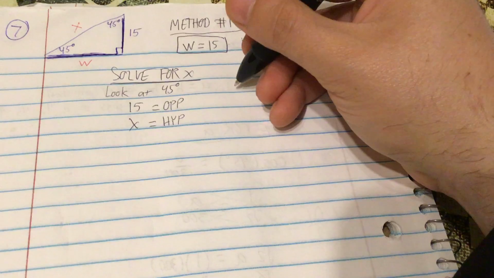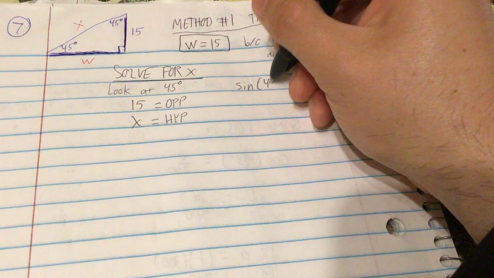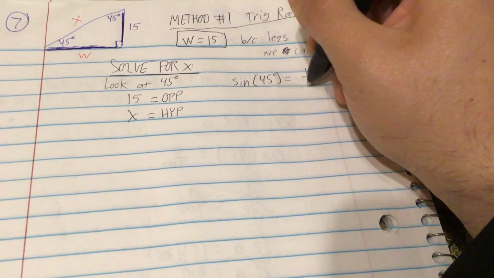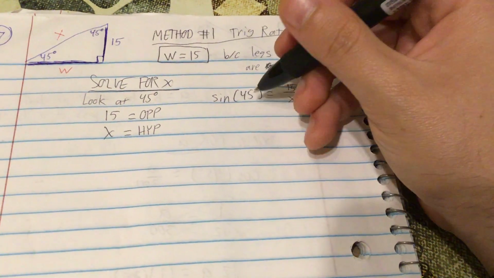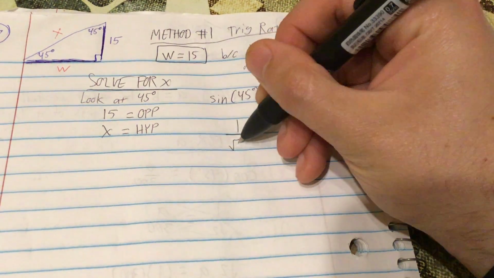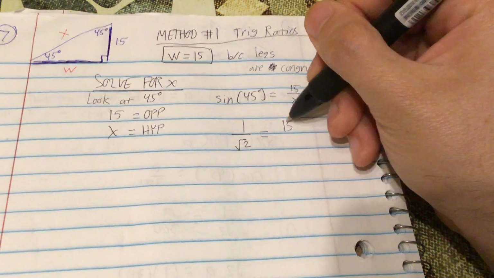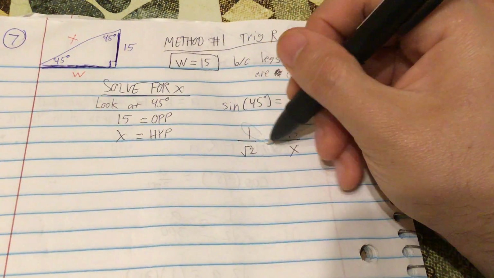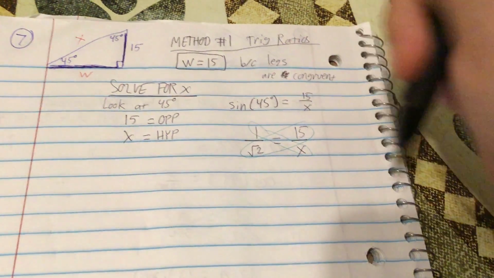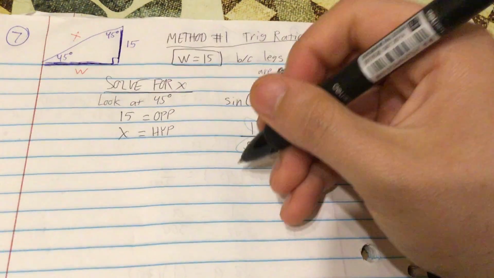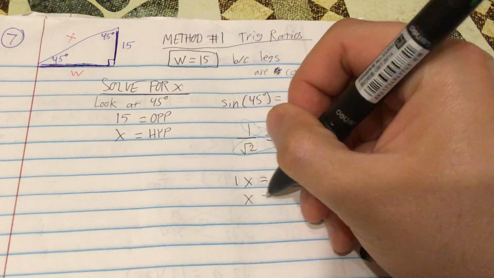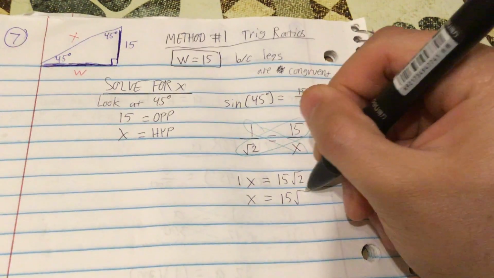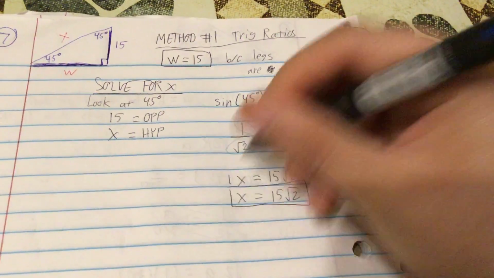So I'm going to use the sine ratio. The sine of 45 degrees, in this case, is proportional to 15 over x. And my sine ratio is 1 over the square root of 2, proportional to 15 over x. This time I'm going to cross multiply, and this really makes me happy, because I get 1 times x, or 1x, becomes x. X is equal to 15 times the square root of 2.